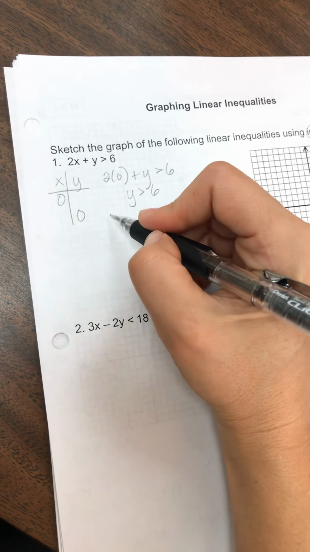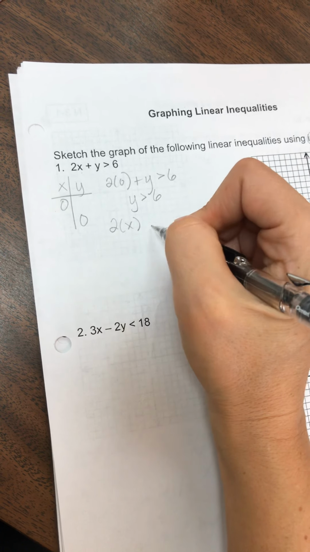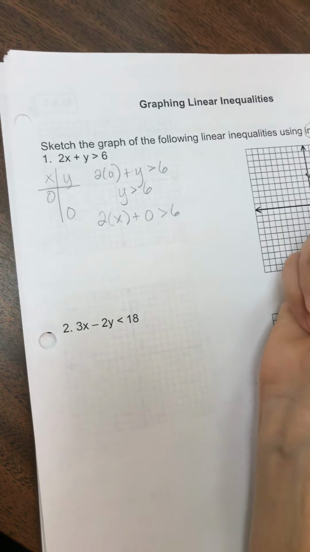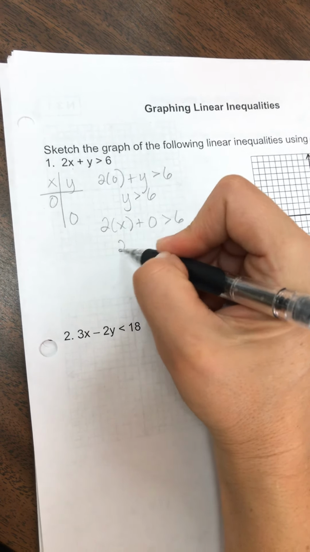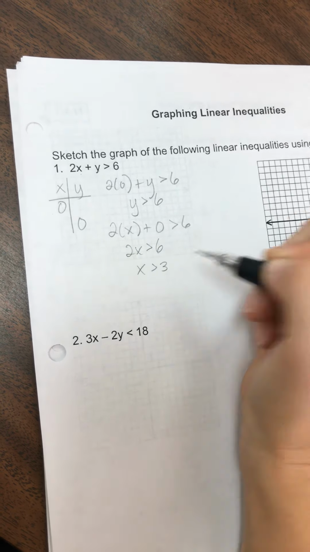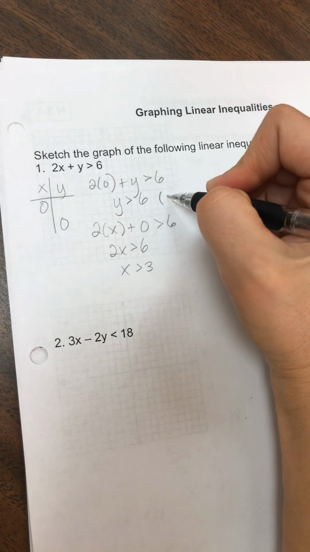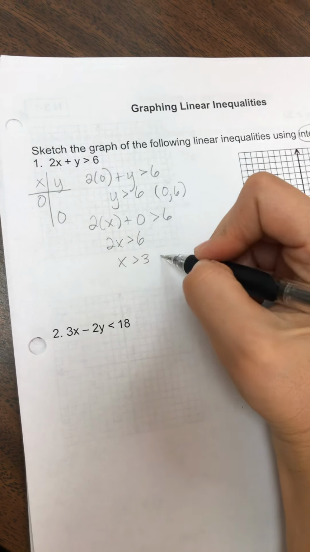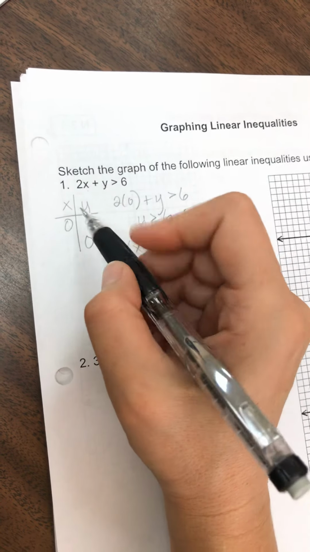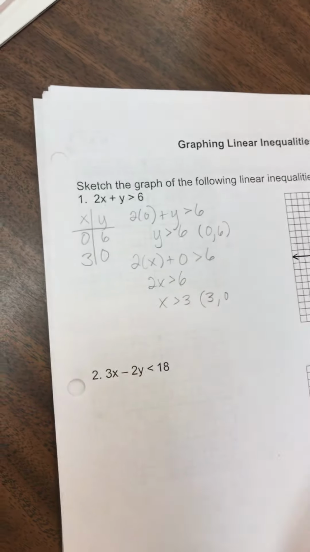So now you're going to rewrite the equation, and you're going to put 0 in place of y. So you're going to have 2x plus 0 is greater than 6. So now you're going to have 2x is greater than 6 and x is greater than 3. All right, so your points are going to be (0, 6) and (3, 0). Okay, so let's put our values over here, (0, 6) and (3, 0).